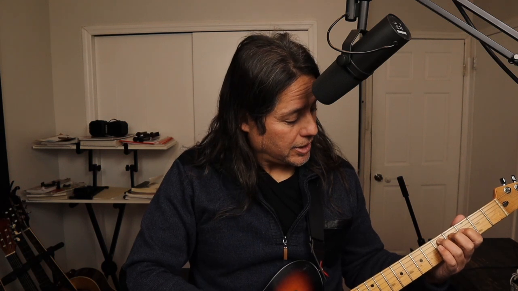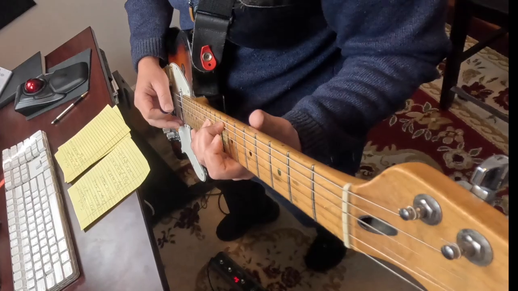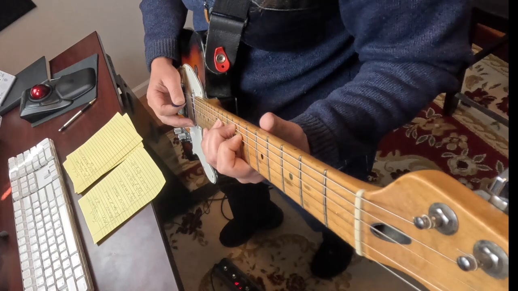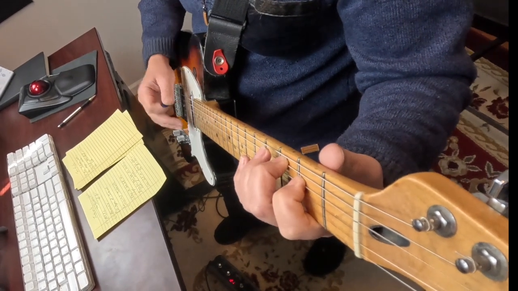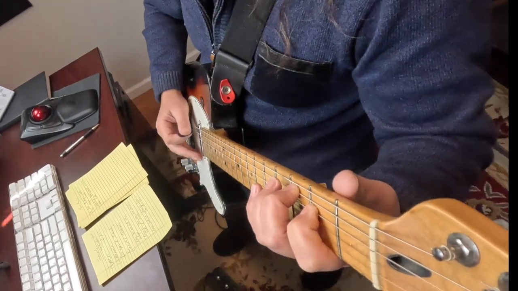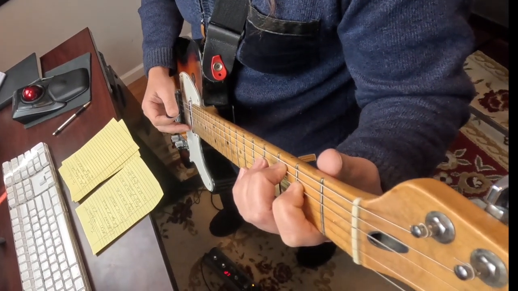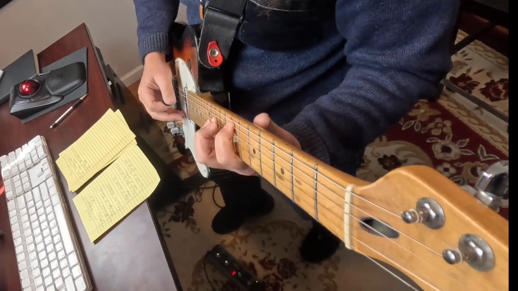Next one, major third. Let's use C for clarity. C to E. A major third, if you invert it, E to C becomes a minor sixth.